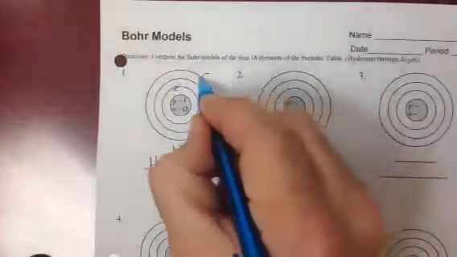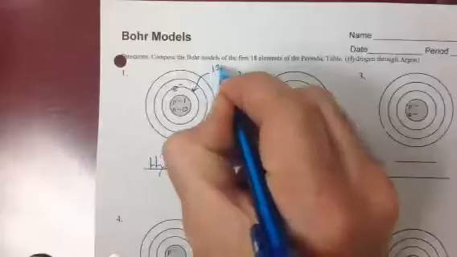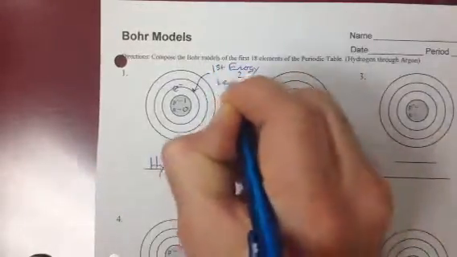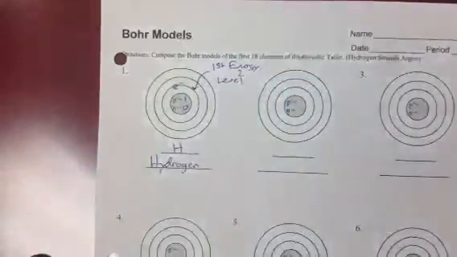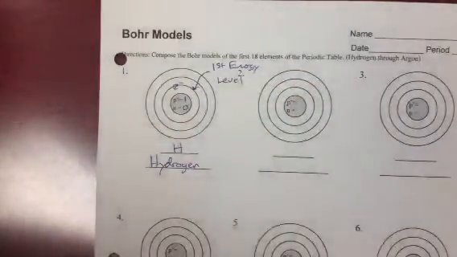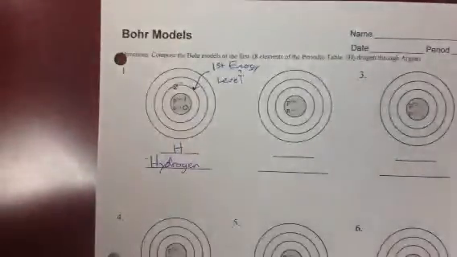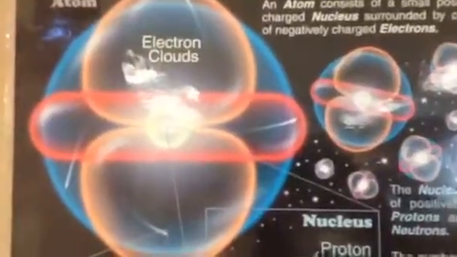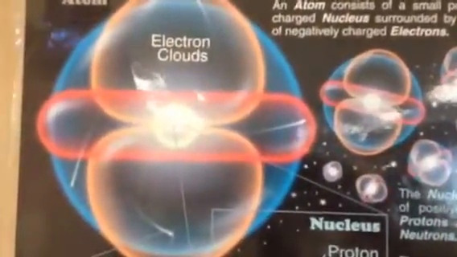Now this first ring represents the first energy level. See, electrons can only inhabit certain energy levels. They can only have a certain amount of energy that's allowable by the atom. Now the energy levels contain different shells. And in this diagram, you see different electron clouds.